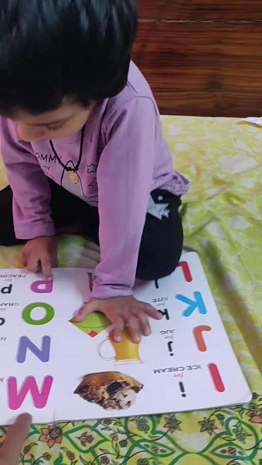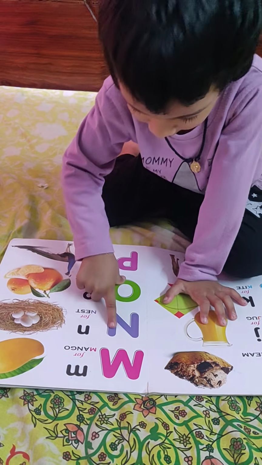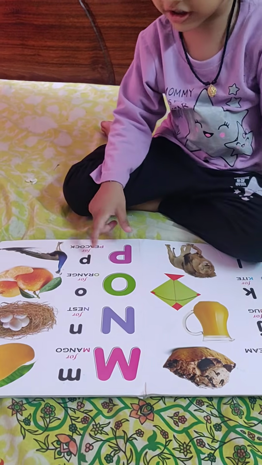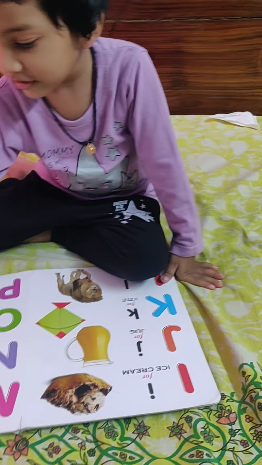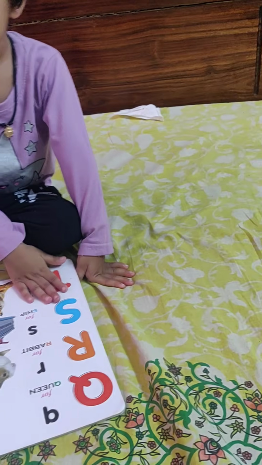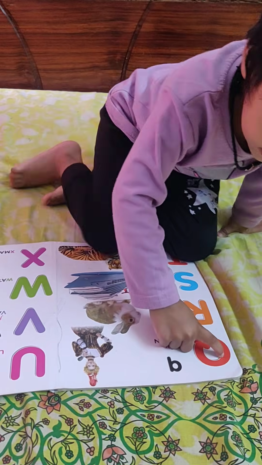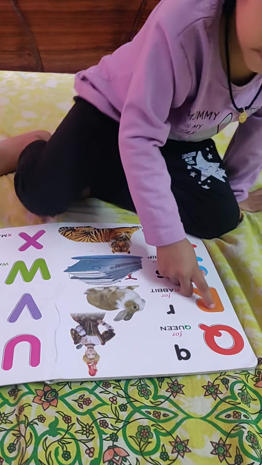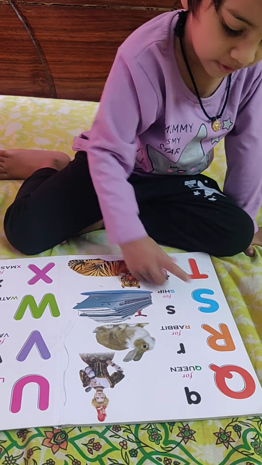P ఇది for ఇక్కడ. Peacock. M for mango. M for nut. O for orange. పి ఫర్ Peacock. తిప్పు. T ఇక్కడ for ఎక్కడి నుంచి. Tiger. Q for king. R for rabbit. R for sheep.